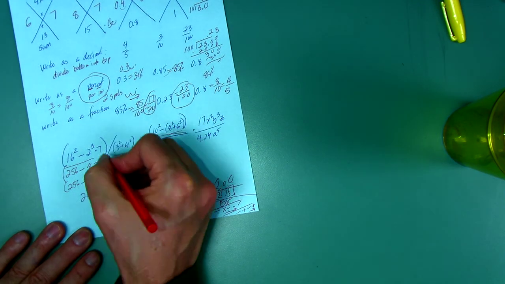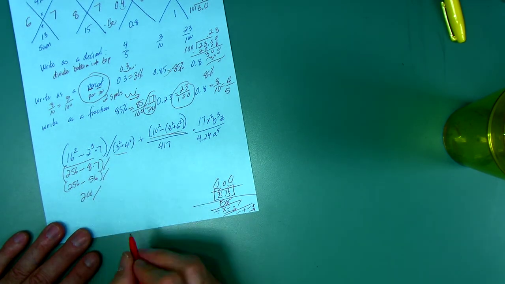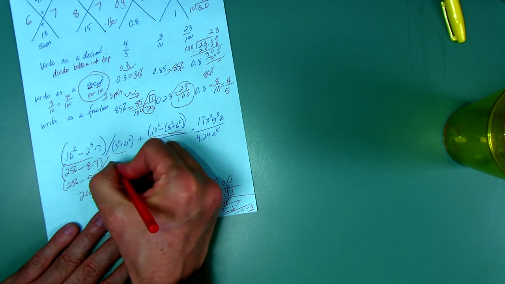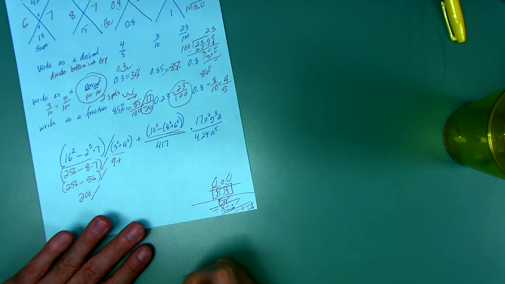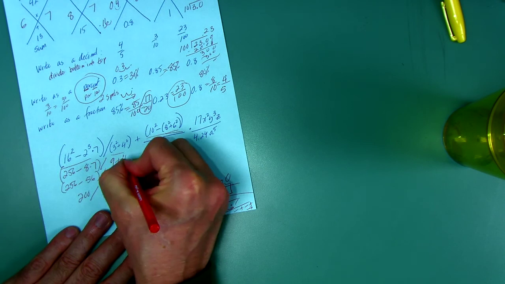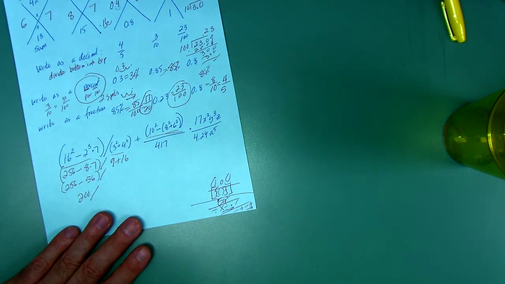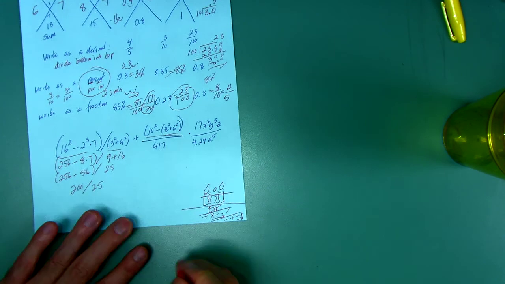What's this backslash mean again? You said divide. You're on it. Good. Now this parentheses: 3 to the second power is not 6, it's 3 times 3. And 4 to the second power is not 8, it's 4 times 4. And what is the sum of 3 squared and 4 squared? 9 plus 16 is 25. So I've got 200 divided by 25 here.